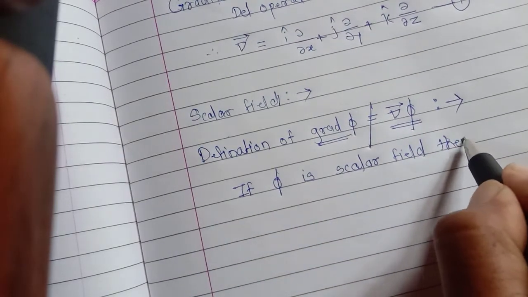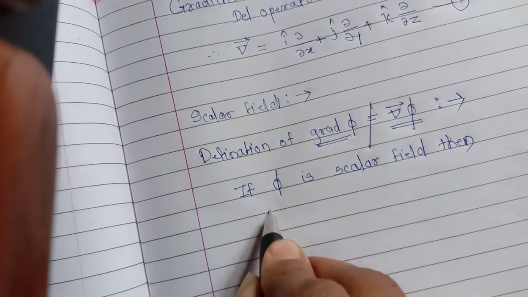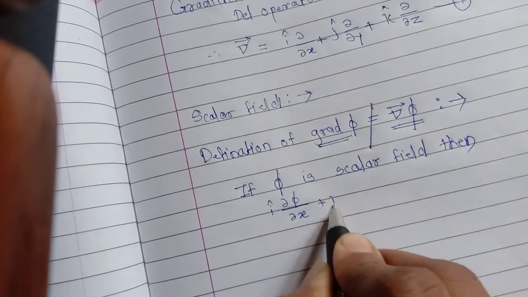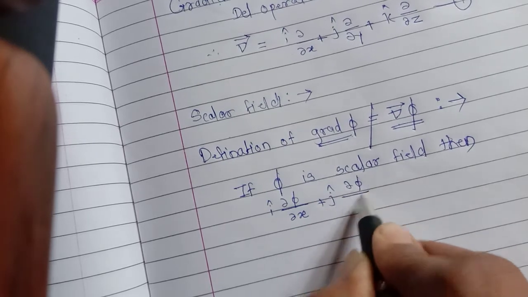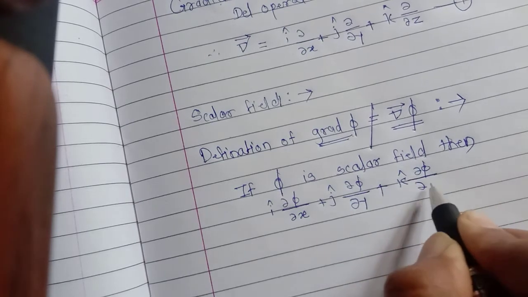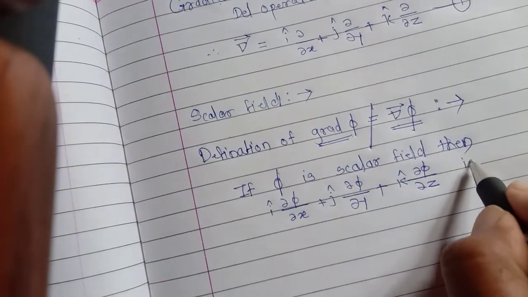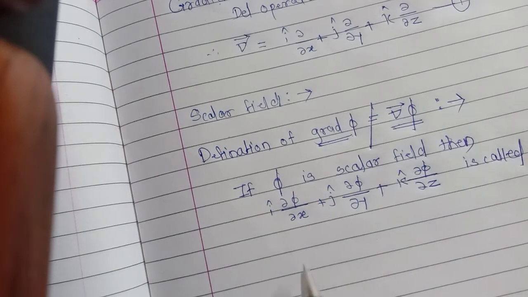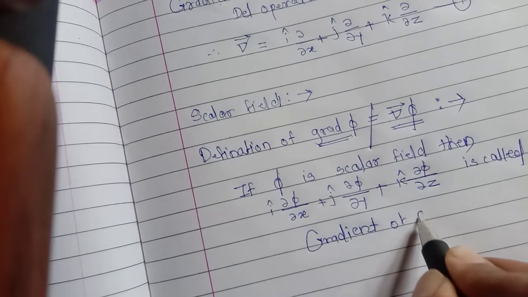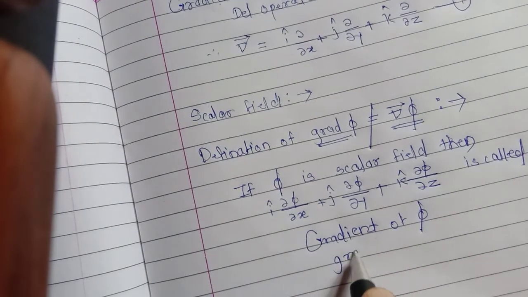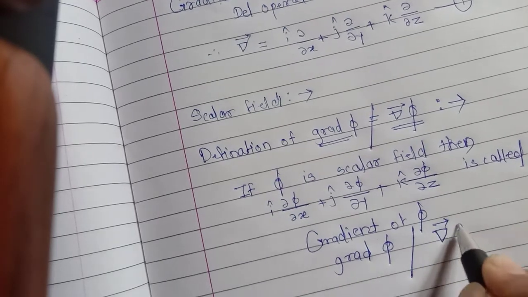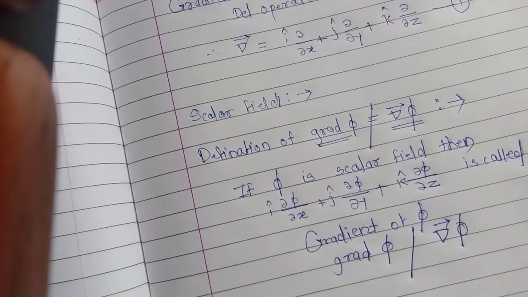Then the quantity i cap dou phi by dou x plus j cap dou phi by dou y plus k cap dou phi by dou z is called the gradient of phi. It is denoted, as I said before, grad phi, or you can write del bar phi. It is the gradient of phi.